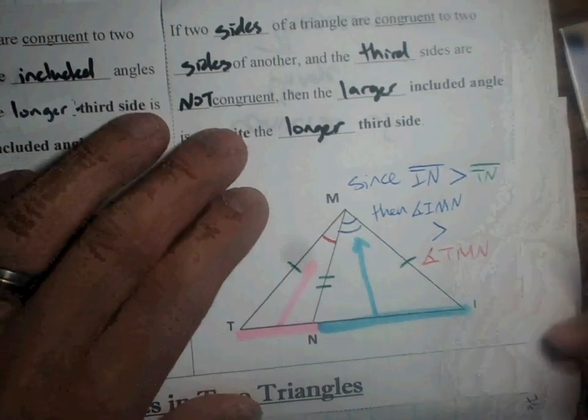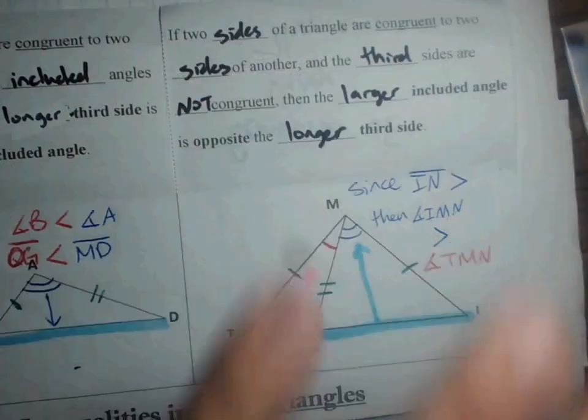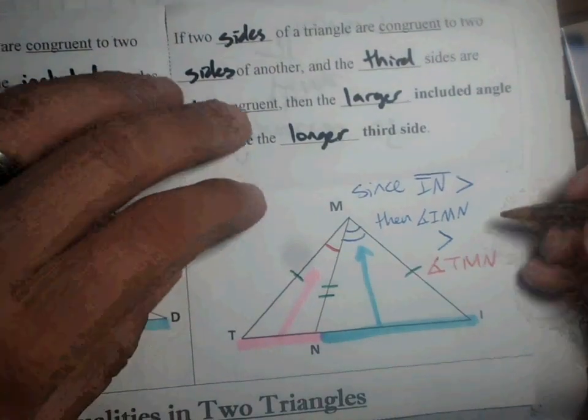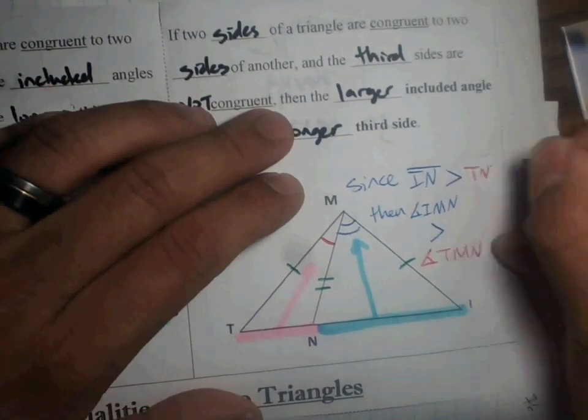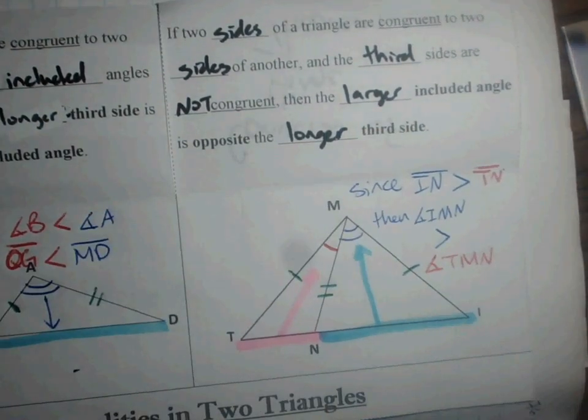That's what it's supposed to be. Okay, but again, we follow the same idea.